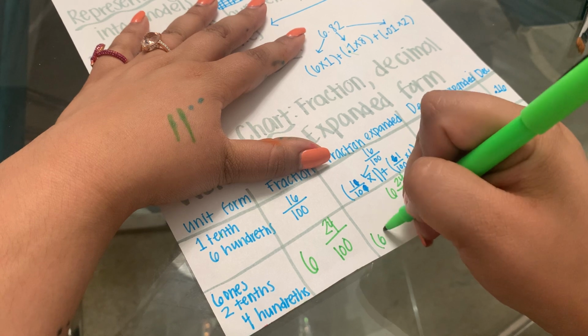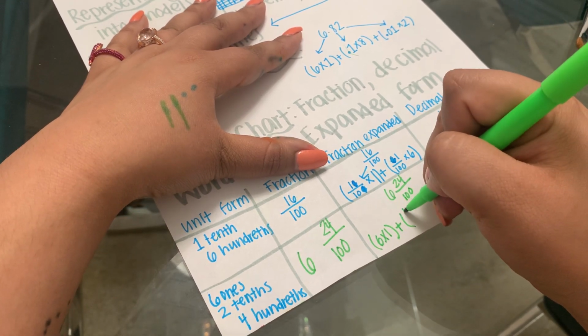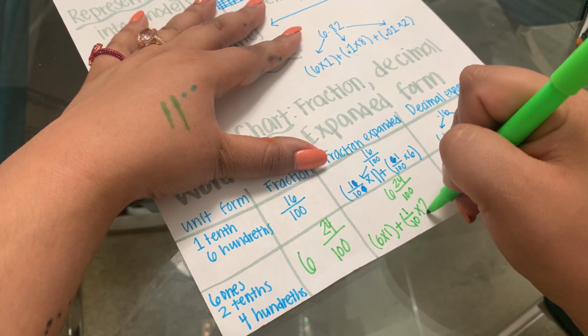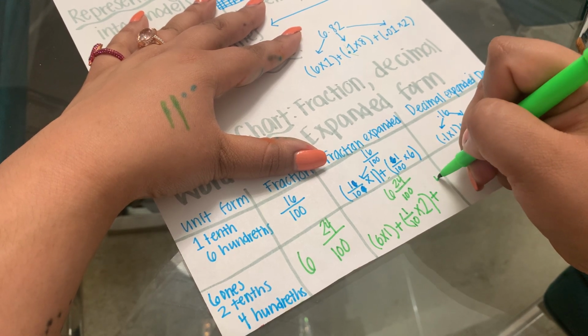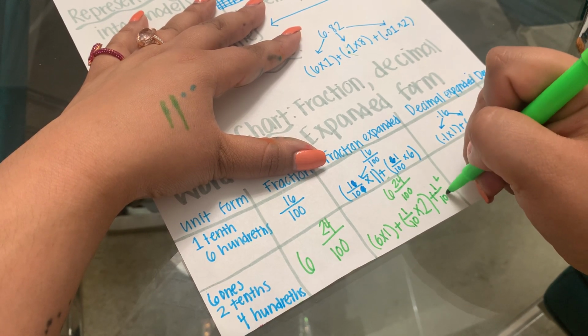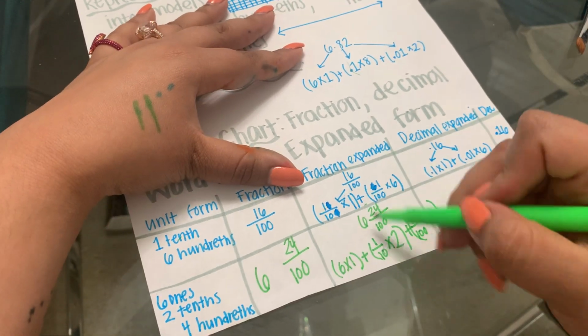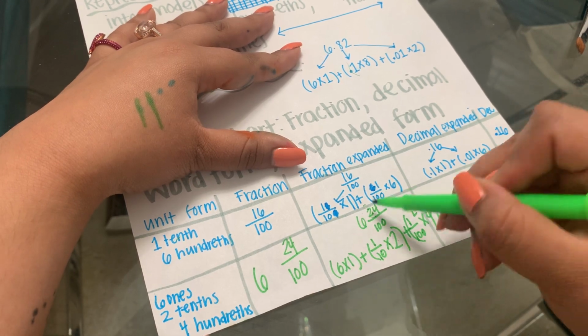It's the same as 6 times 1 plus 1/10 times 2, because there are 2/10 here, plus 1/100 times 4. Okay, all I did was take a fractional unit for the tenths, a fractional unit for the hundredths, and I multiplied it by that number.